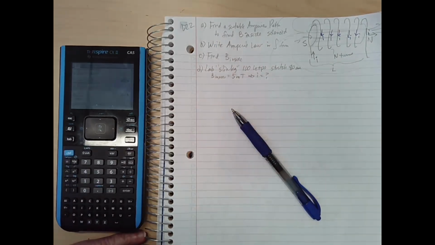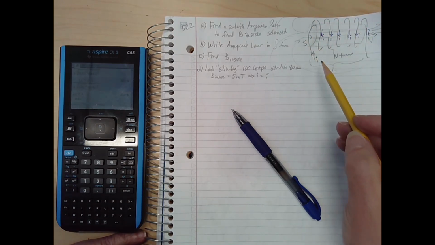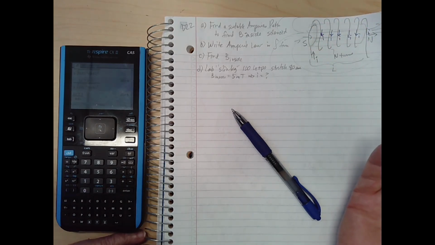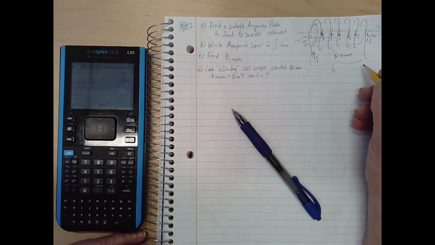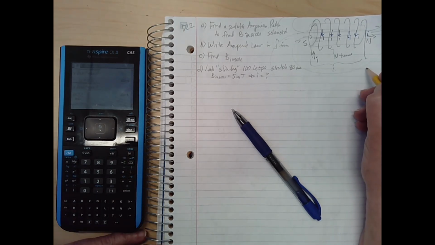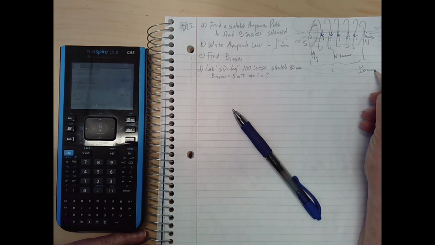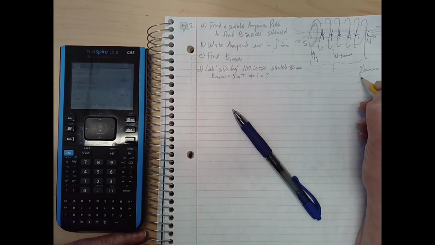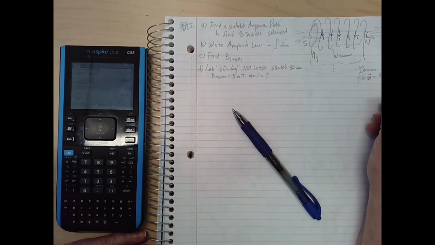All right, so let's redraw this. The first one says find a suitable Amperian path. Remember with Gauss's law, we had to find a closed Gaussian surface and calculate Q enclosed. Gauss's law was the integral over a closed surface of E dot dA equals Q enclosed over epsilon naught.